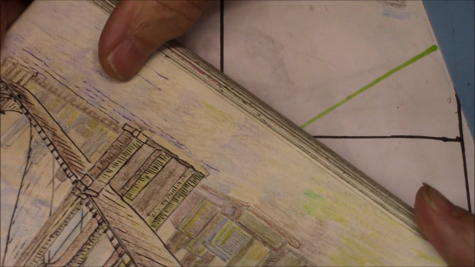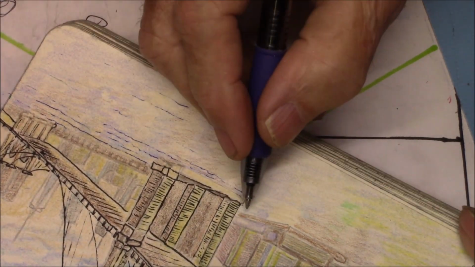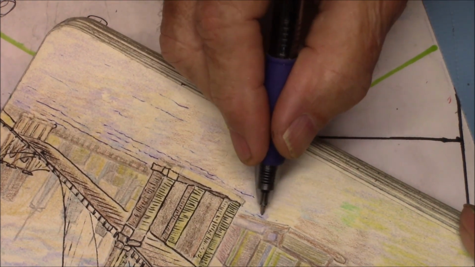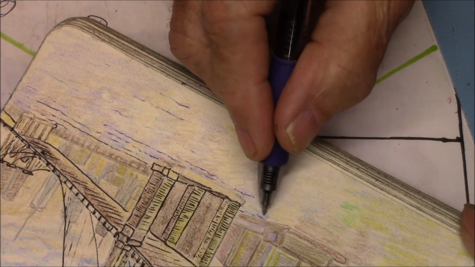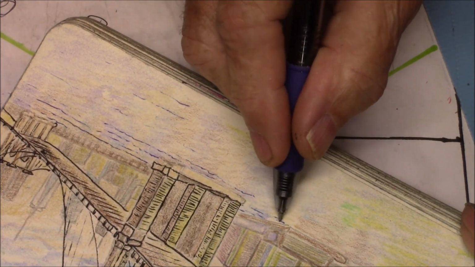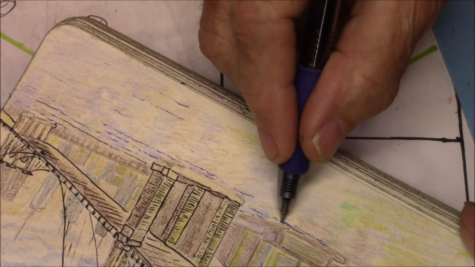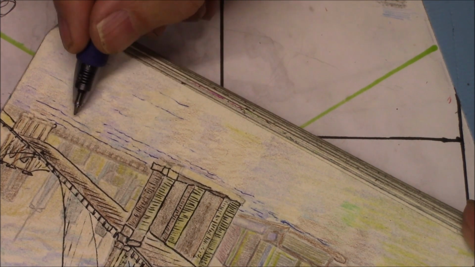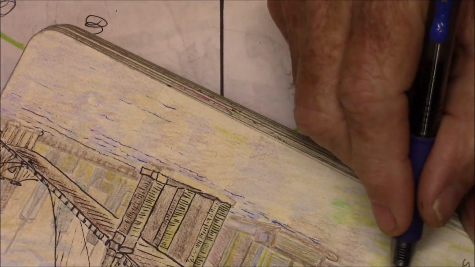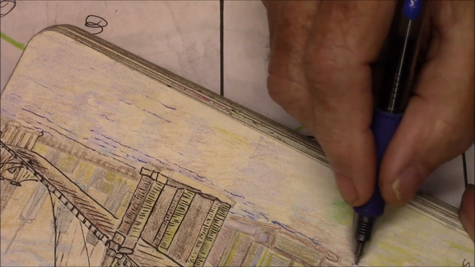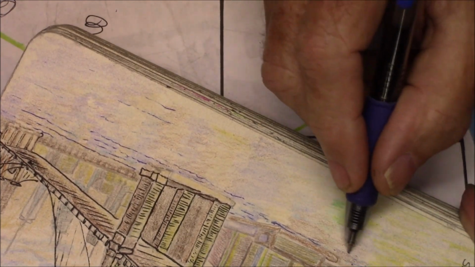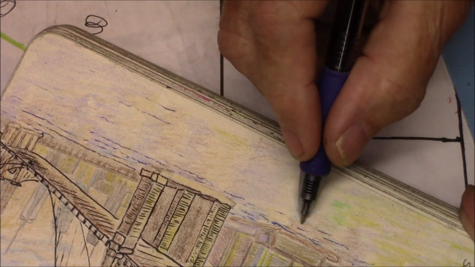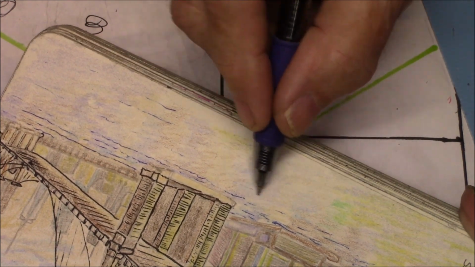Now I put these ripples in. I think I need to make the ripples level, and the far away ripples, there'll be a lot of them. But then as I get closer, then they get farther apart.